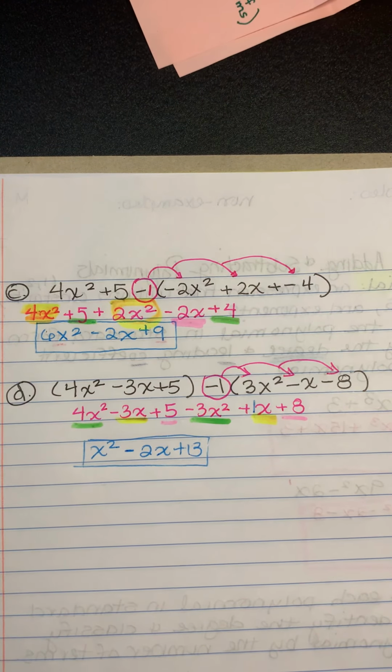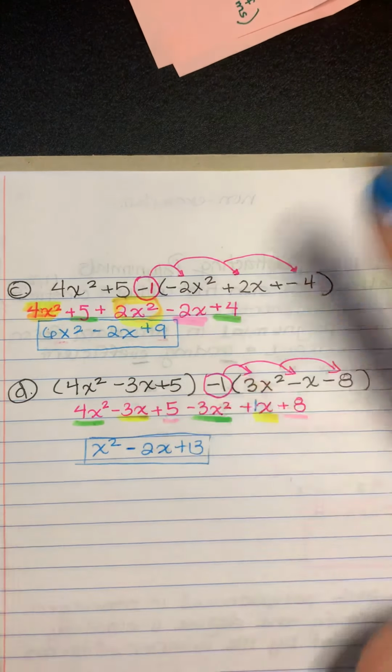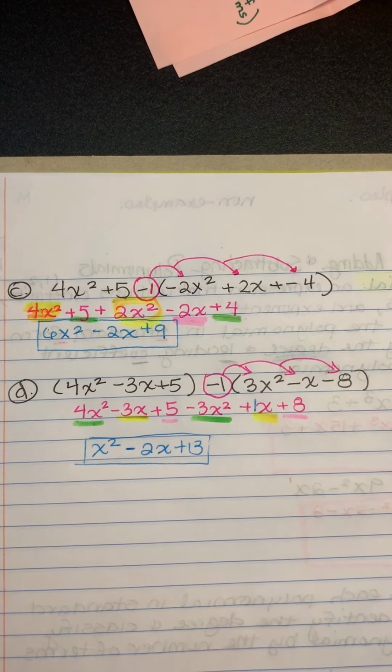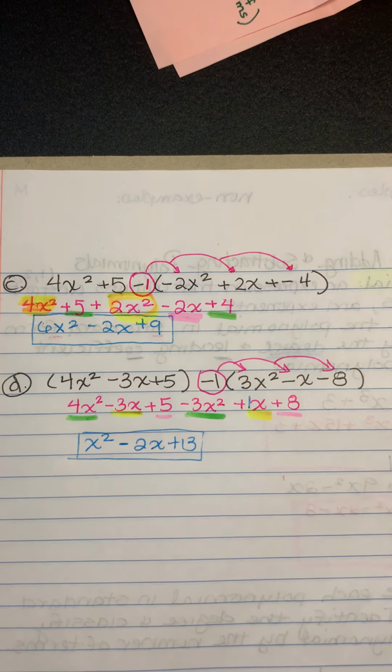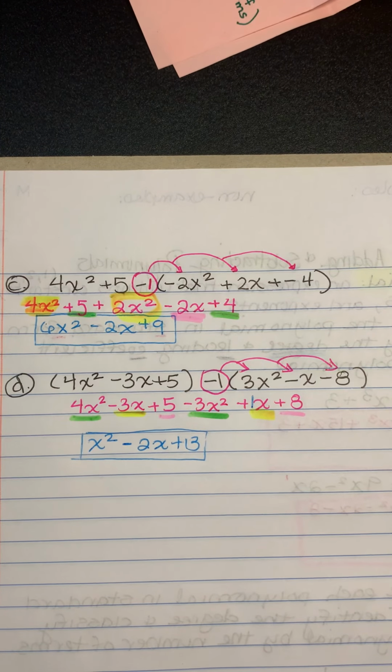There's your final answer. Again, students, I am showing my work. I'm boxing my answers, and I'm trying to use the best writing that I possibly can for my teacher, okay? And that's what you guys should be doing. Thank you.